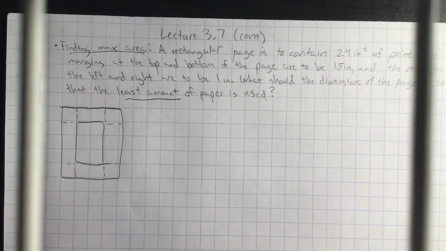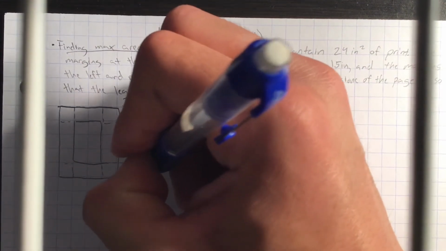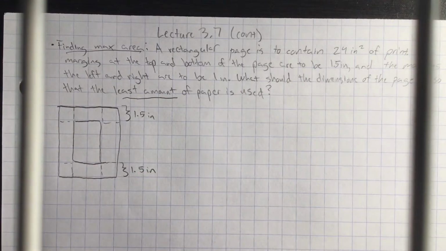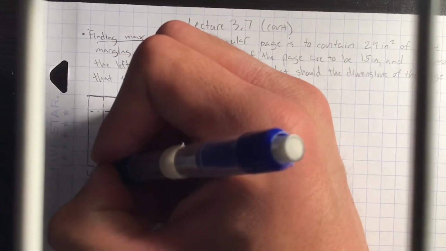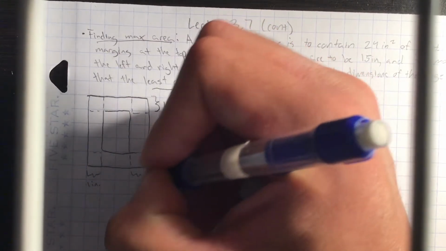And to the top and the bottom, the margins are 1.5 inches. So let's write that down. And to the left and the right are 1 inch. 1 inch. 1 inch.